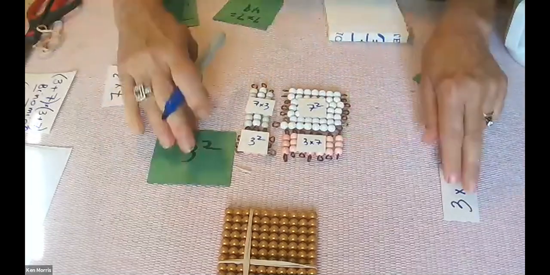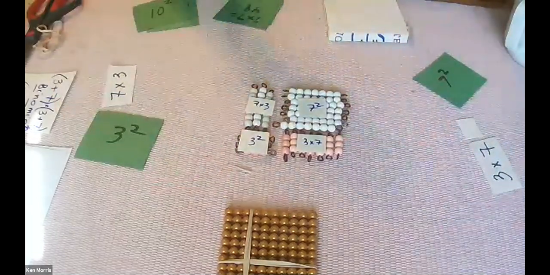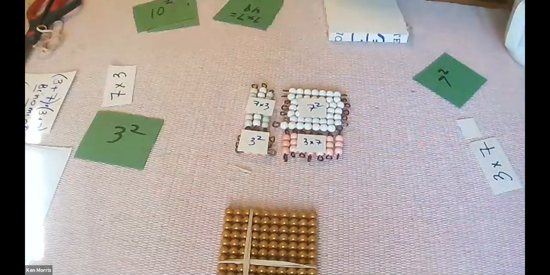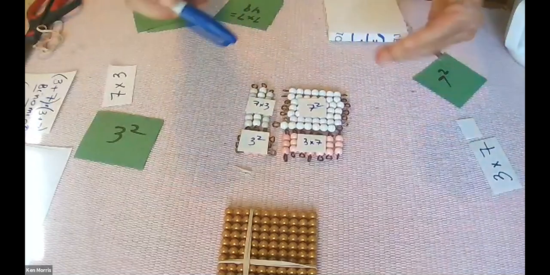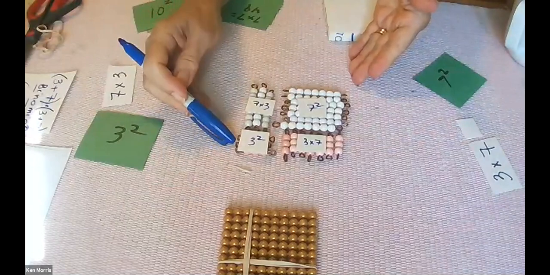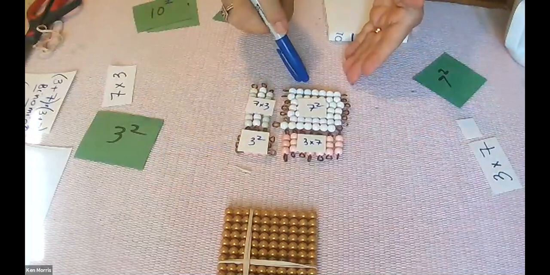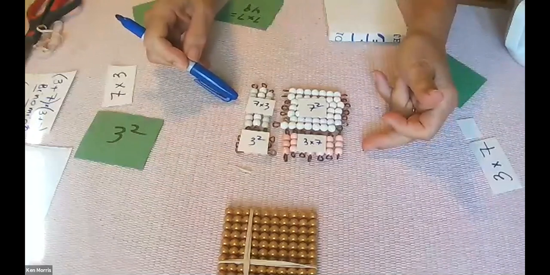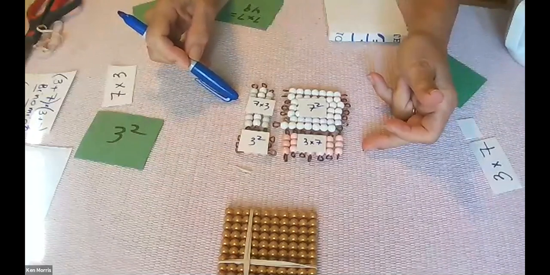Okay, so what I have done is I have taken my 10 by 10, I've turned it into a binomial of 7 plus 3, I've squared that binomial, and I have made 4 shapes. I made 2 squares, one of 3 squared, one of 7 squared, and I've made 2 equivalent rectangles of 7 times 3 and 3 times 7.